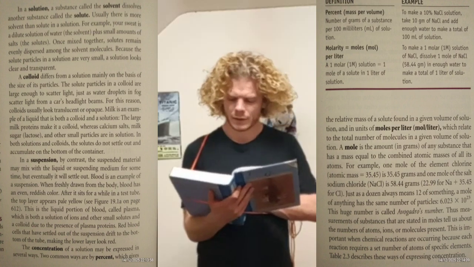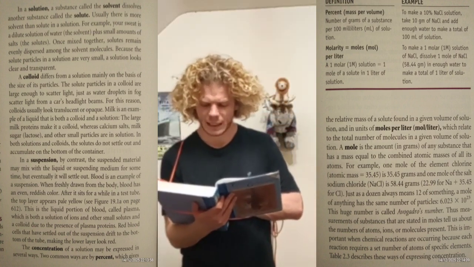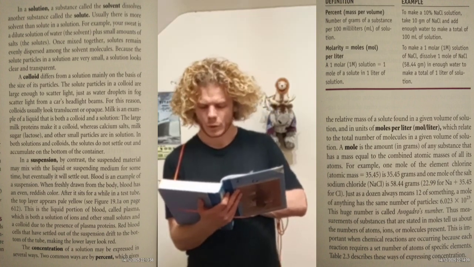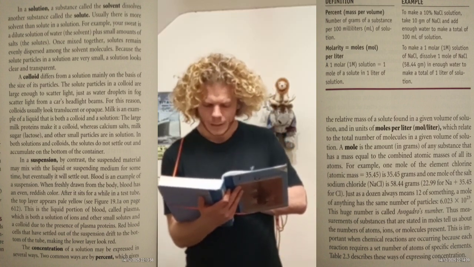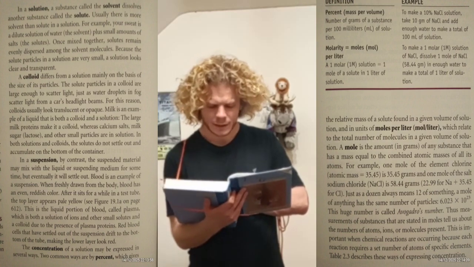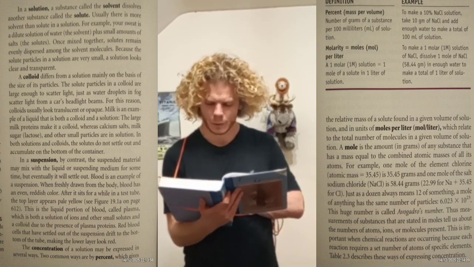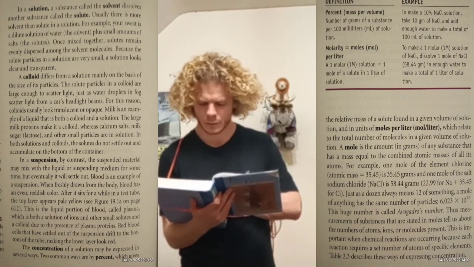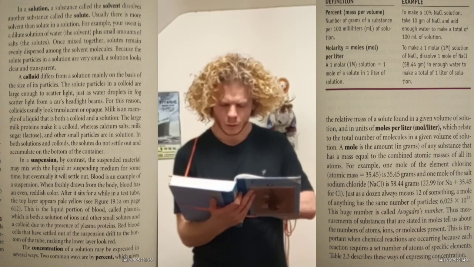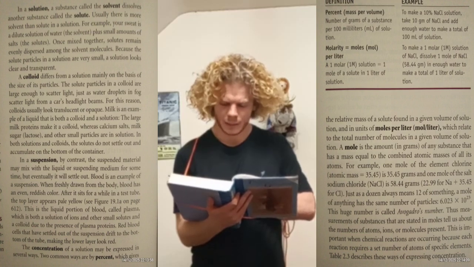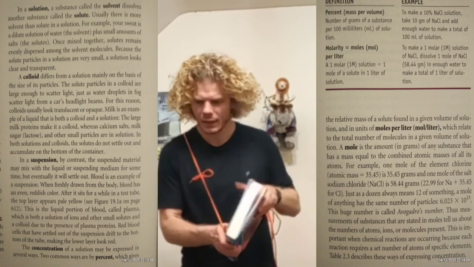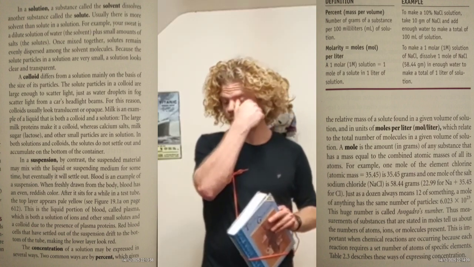Just as a dozen always means 12 of something, a mole of anything has the same number of particles, 6.02 times 10 to the power of 23. This huge number is called Avogadro's number. Thus, measures of substances that are stated in moles tell us about the number of atoms, ions, or molecules present. This is important when chemical reactions are occurring because each reaction requires a set number of atoms of specific elements. That means that is the amount of atoms or of something else in it. It is the amount of it.